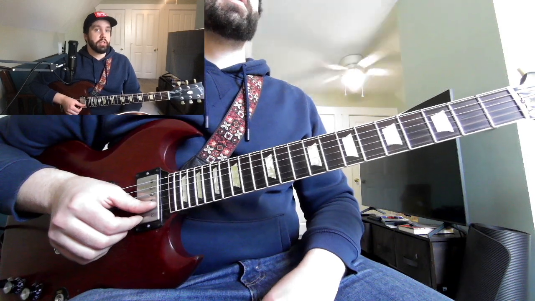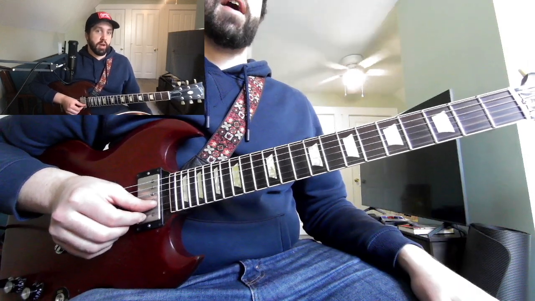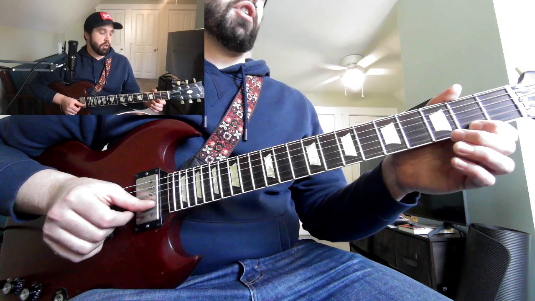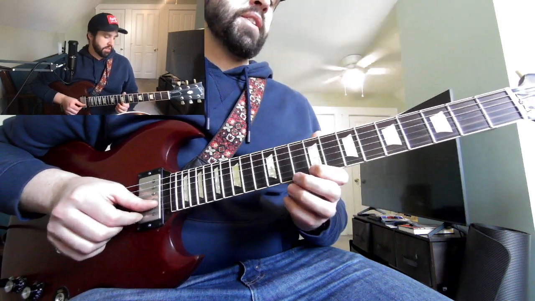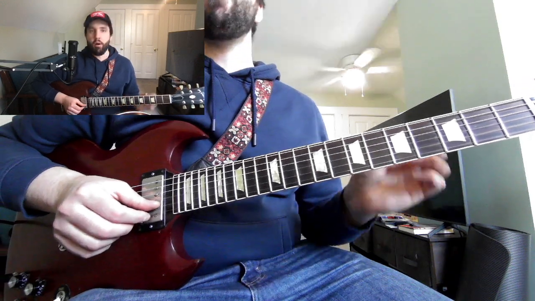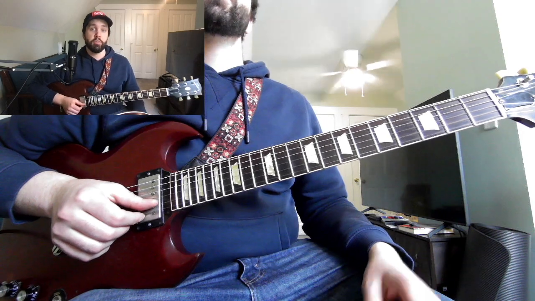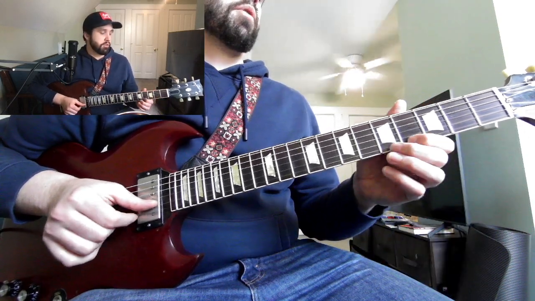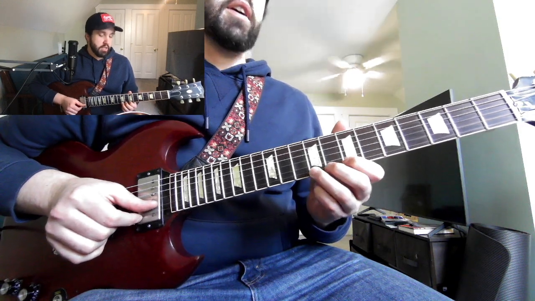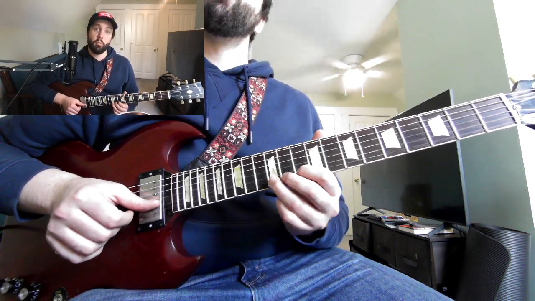You can call these notes by their letters, which would be E, F sharp, G sharp, A, B, C sharp, D sharp, E. However, I want you to get in the habit of thinking intervallically, meaning that we're going to label each of these notes 1, 2, 3, 4, 5, 6, 7, and then 1 again.